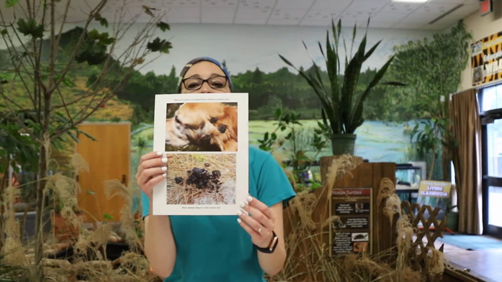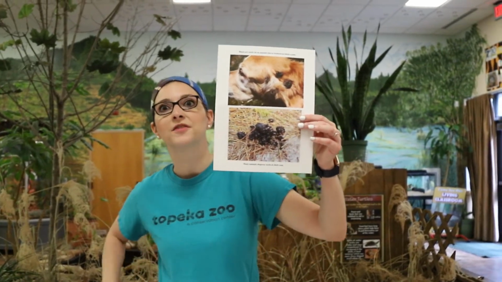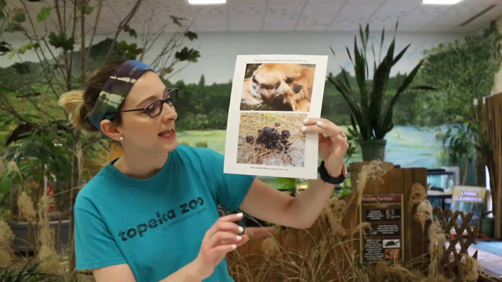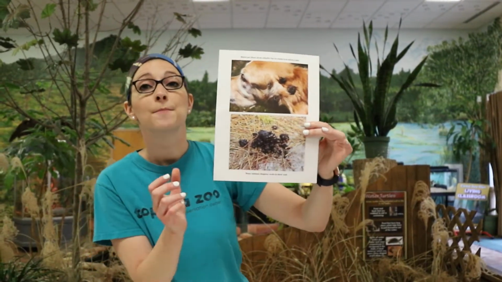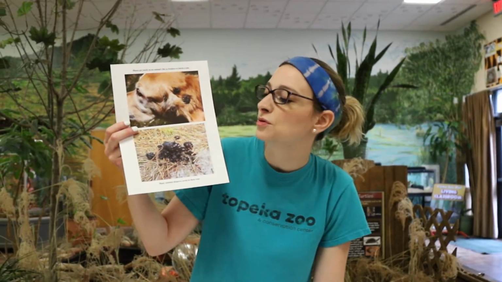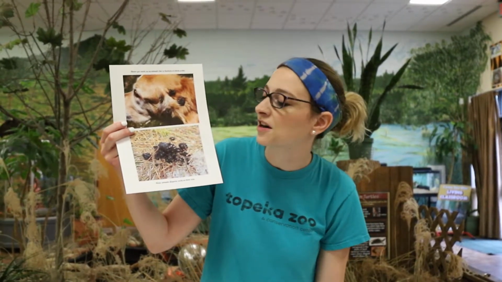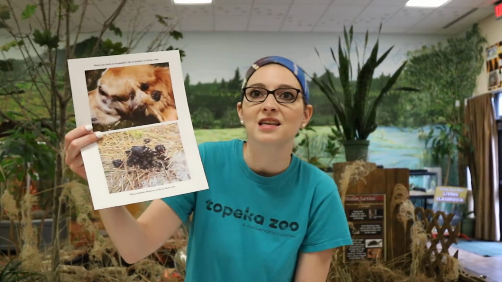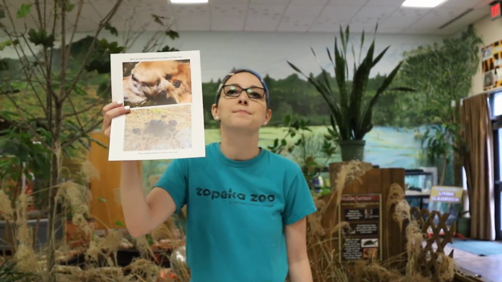Here's another one. This is the scat, the poop of a big animal. It happens to be the one we talked about yesterday. This is bear poop. Bears are omnivores and they love eating different types of fruits and veggies, especially berries. So if you look, you can actually see a bunch of seeds in the poop of that bear.